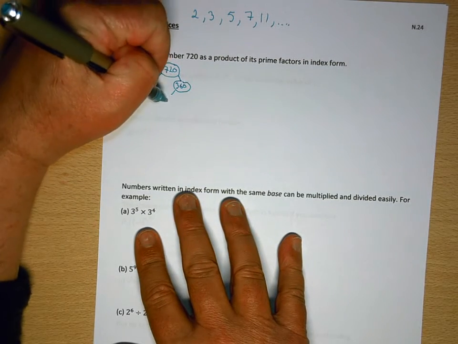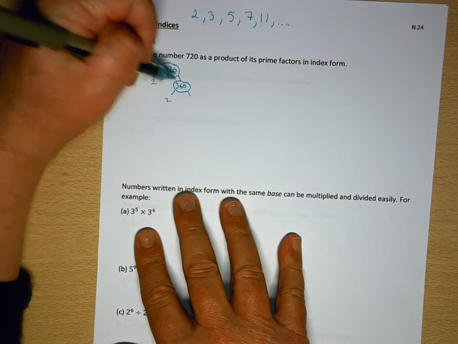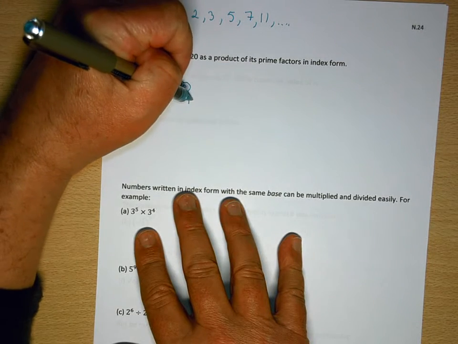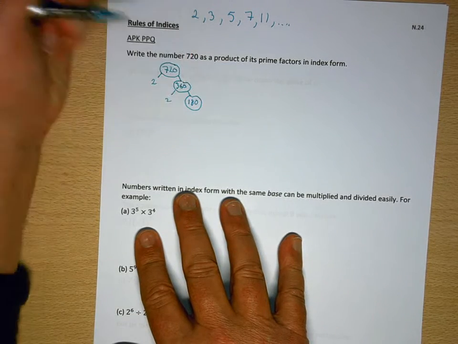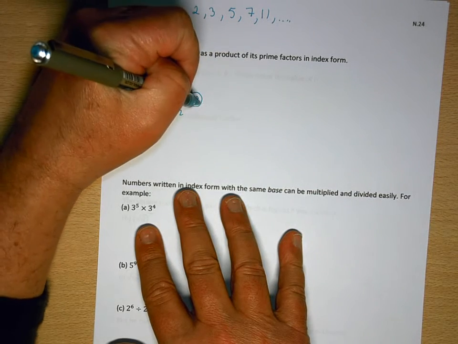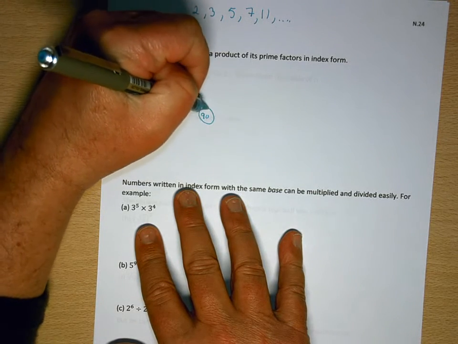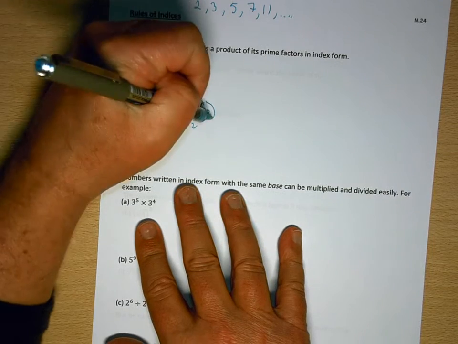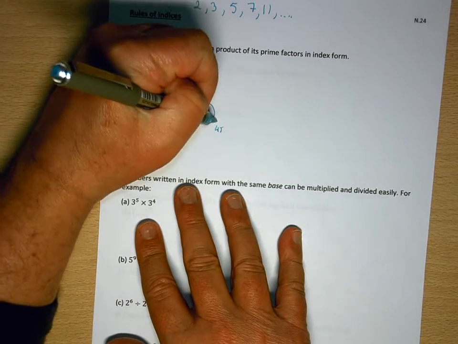It's an even number, so I can divide by 2 again. 2 into 36 goes 18 times, so that'll be 180, which I can divide by 2. 2 into 18 goes 9 times. 2 into 90 goes 45 times.